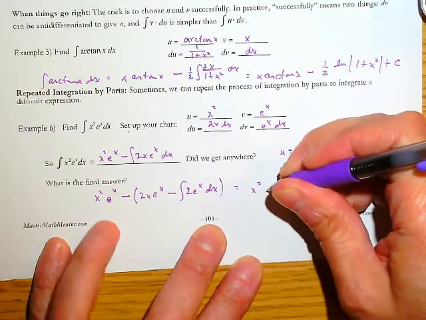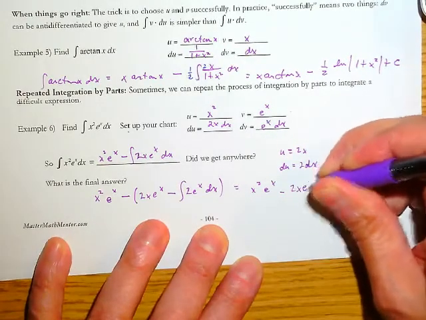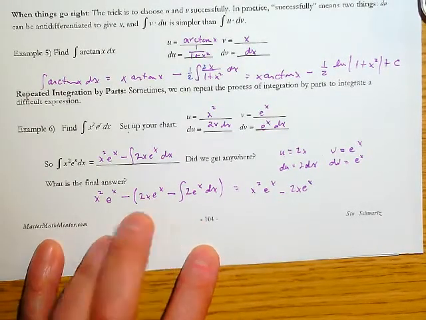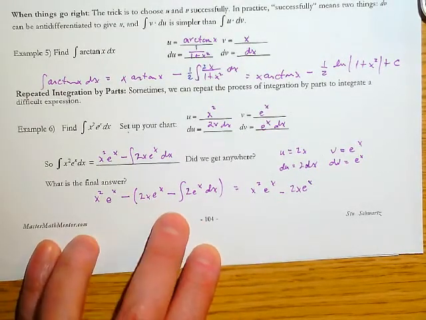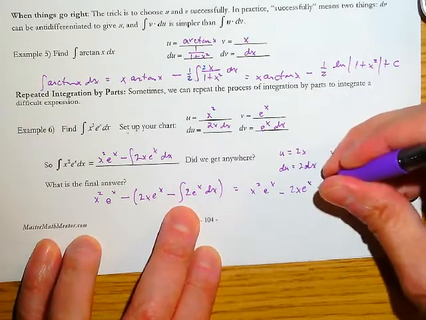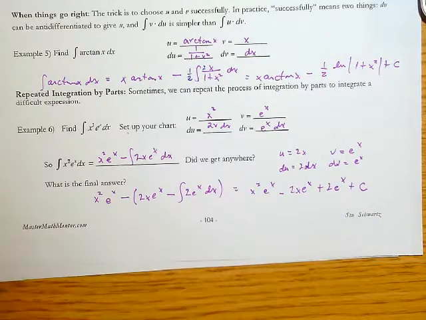Well, we can do that. x squared e to the x minus 2x e to the x. And then what do we have here? Well, minus, right? Minus, we're distributing that. That 2 is just going to be a constant. 2 e to the x plus c.